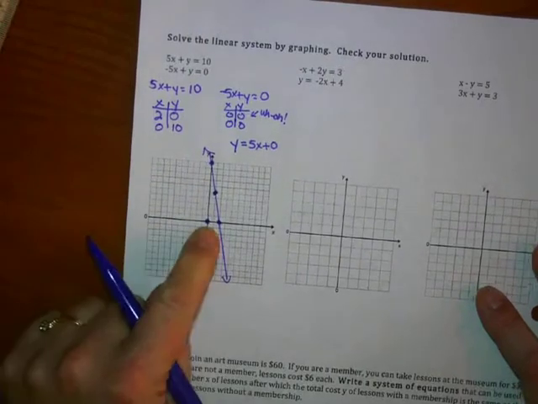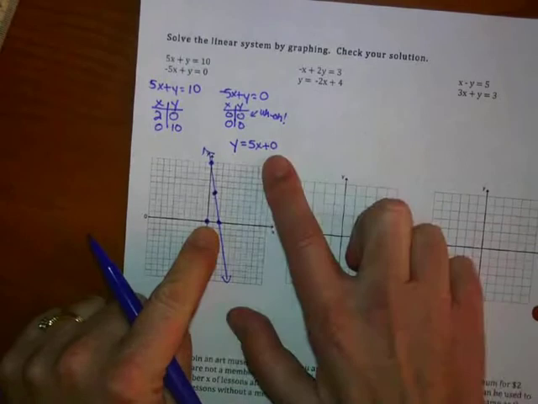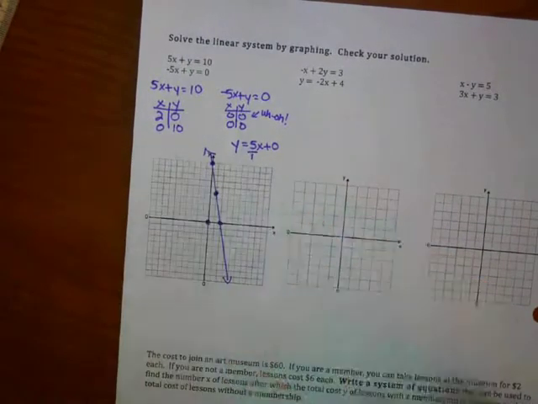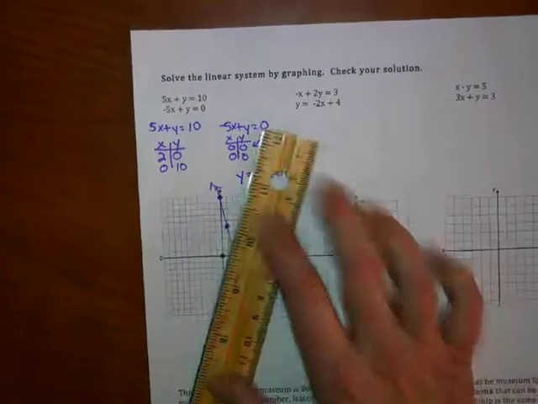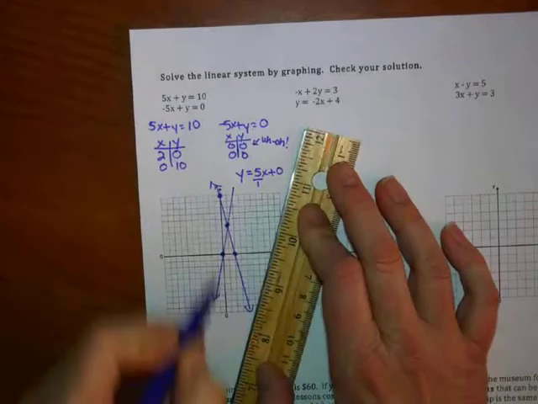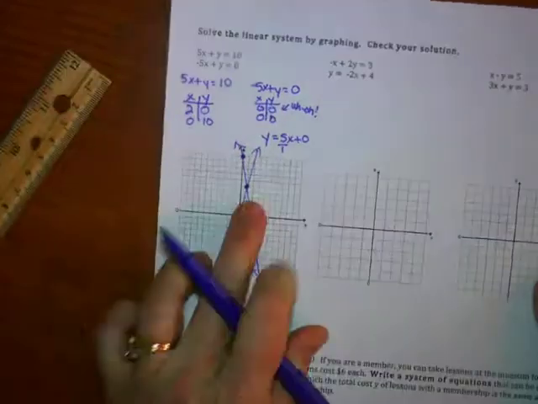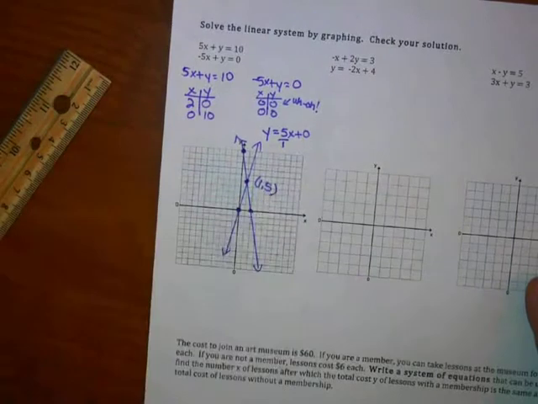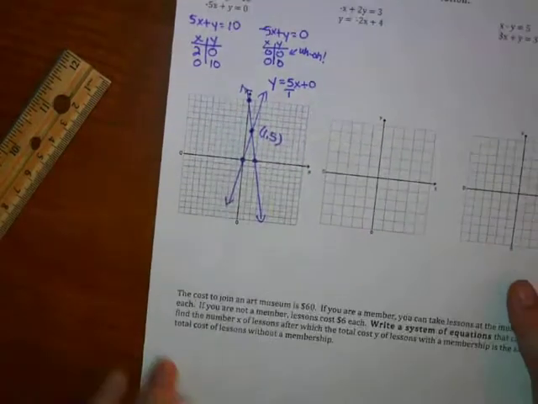So up 5, 1, 2, 3, 4, 5, and over 1. Here are my 2 points. I started at 0, and then I went up 5 over 1. Remember, it's rise over run. So then I connect those two, and I can see that the point of intersection right here is (1, 5). So let's see if that's the solution.